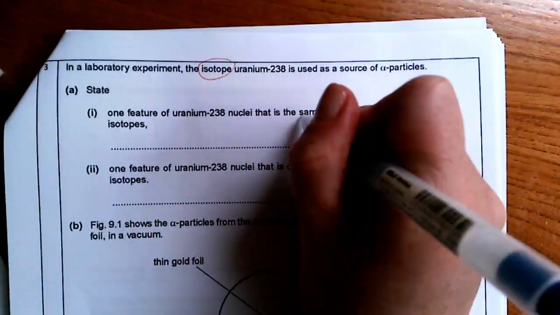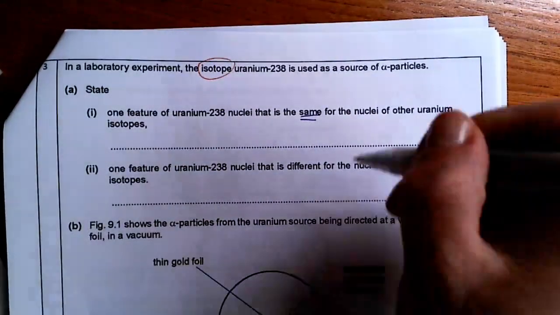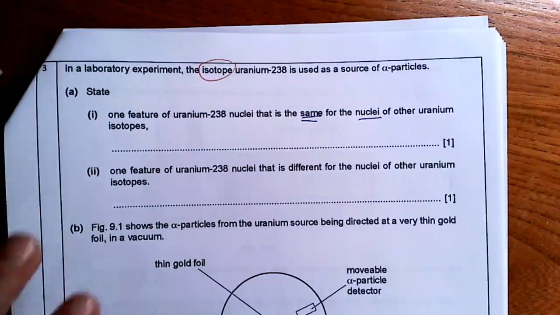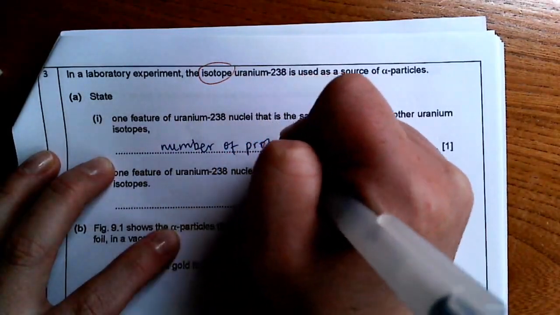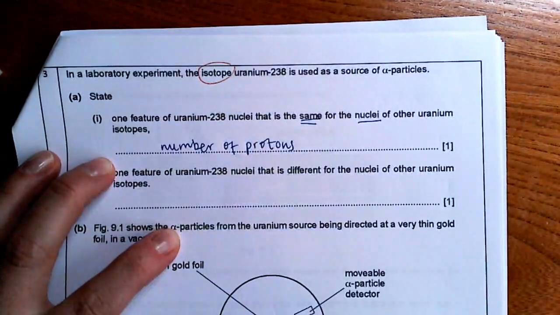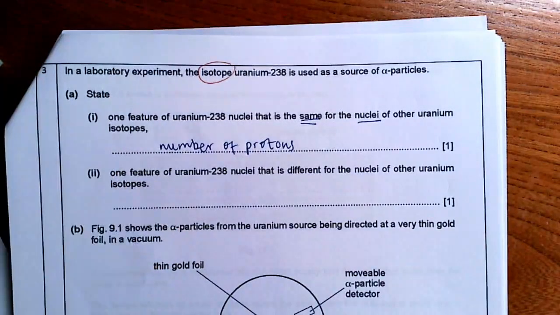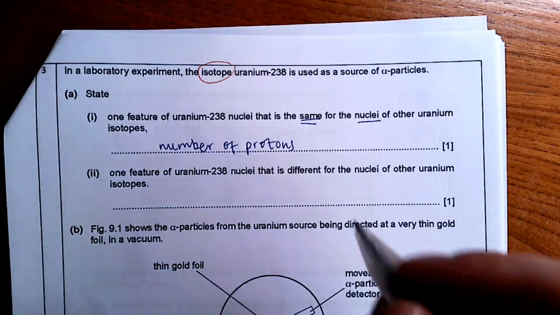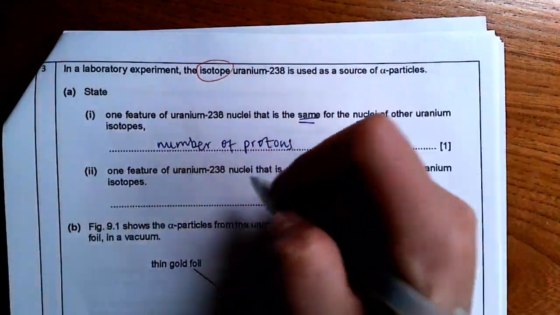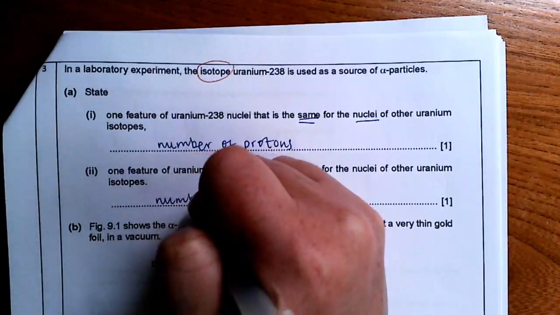So a feature that is the same for the nuclei of the isotope is the number of protons. Now, some people just wrote the word protons. That's not going to be enough to get you the mark. Okay, what about the protons? The smell of them, the colour of them? You need to be more specific, so it's the number that are there. And then obviously for something that is different in the isotope is going to be the number of neutrons.